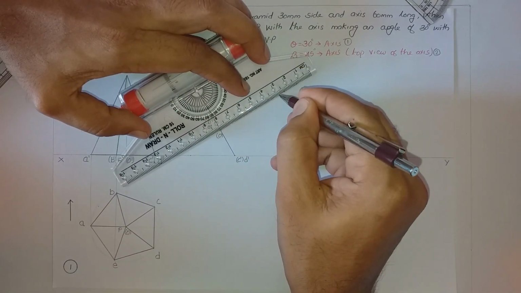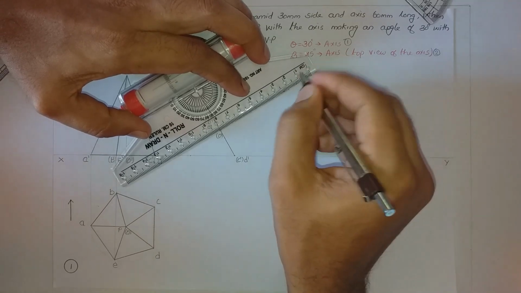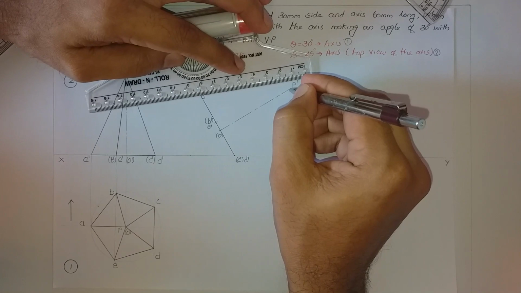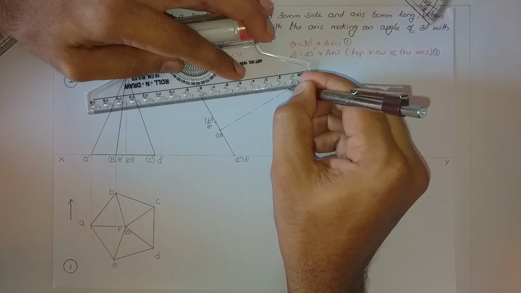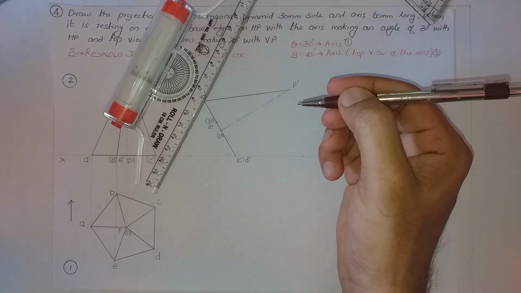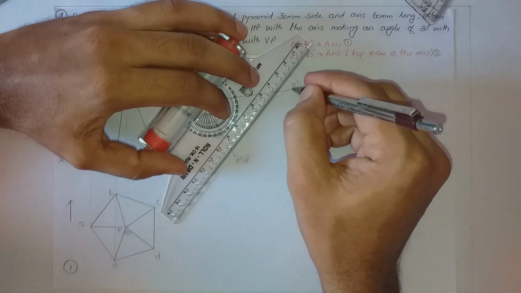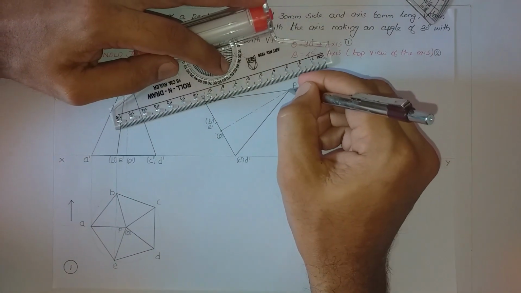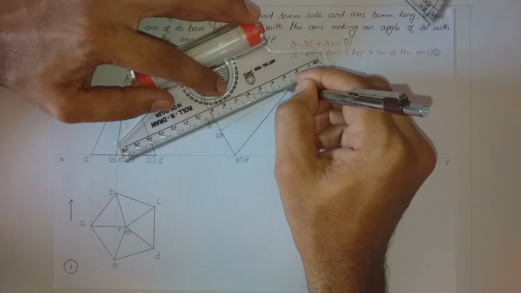Same thin line. So this is P dash. We shall draw the outline. And we shall connect B dash, E dash.